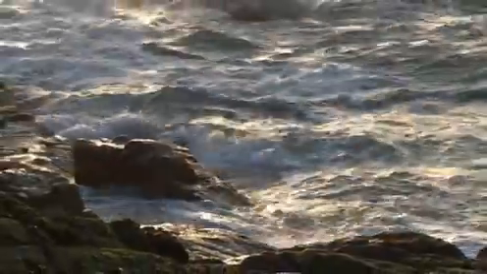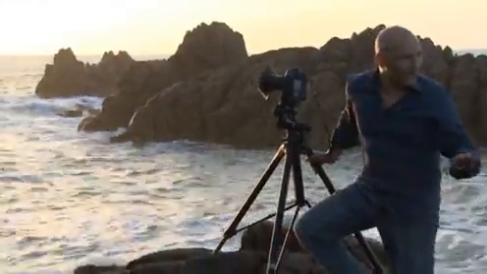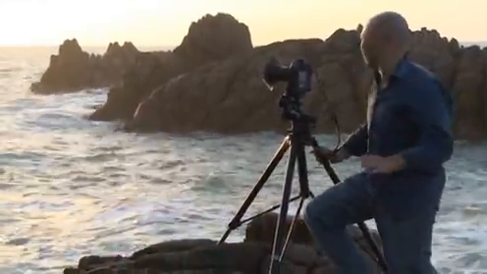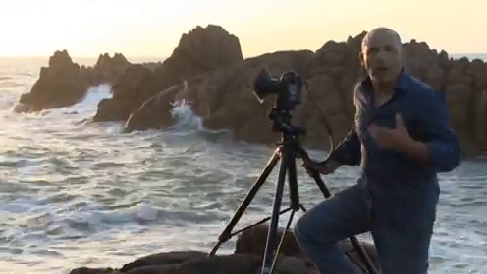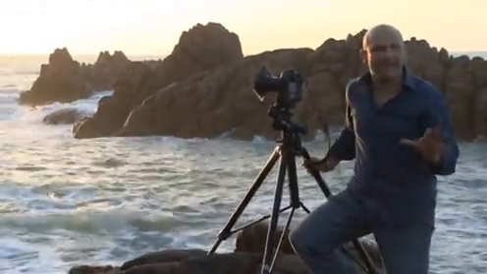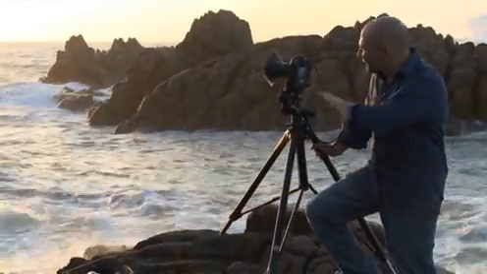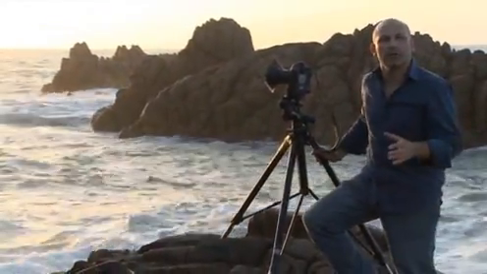Now this is a great scene here. Everything's set up. The tide's rising a little bit fast for my liking. And the swell's putting some waves over the rocks, so I'm going to have to be careful with the camera equipment. But we've got some good movement in the waves, some good motion.